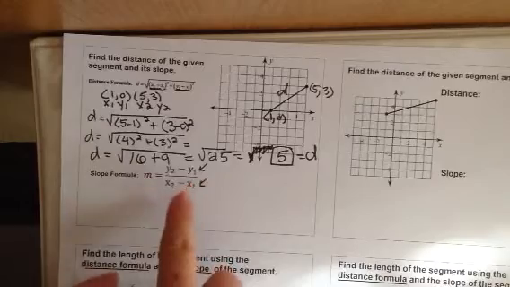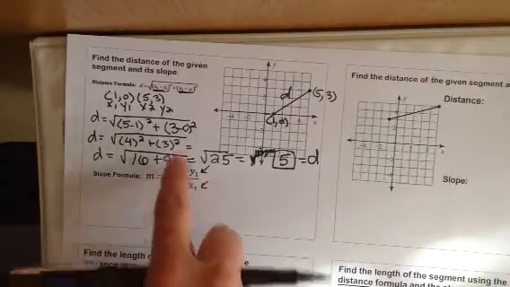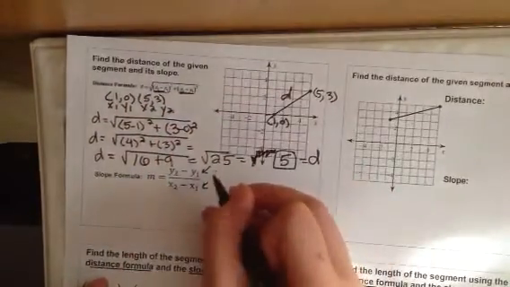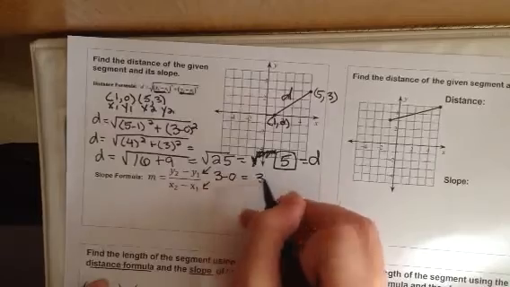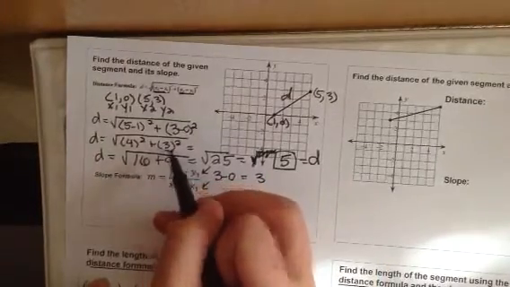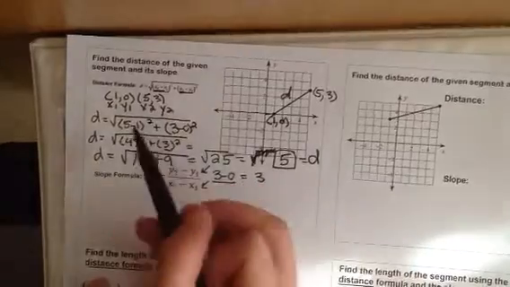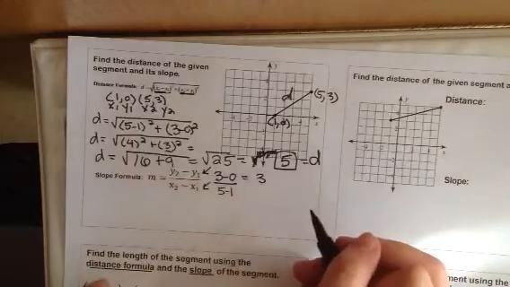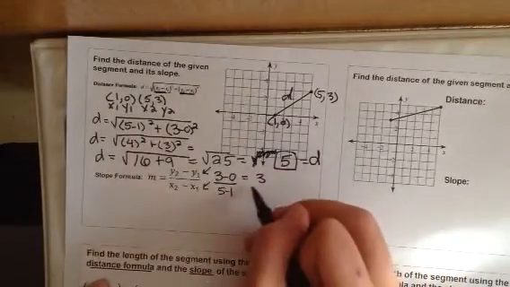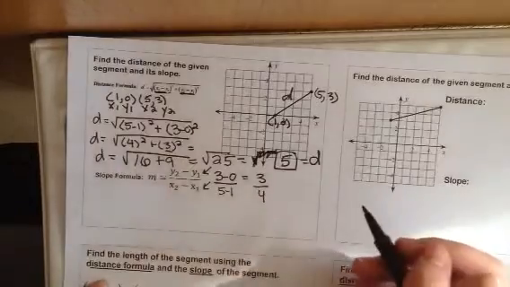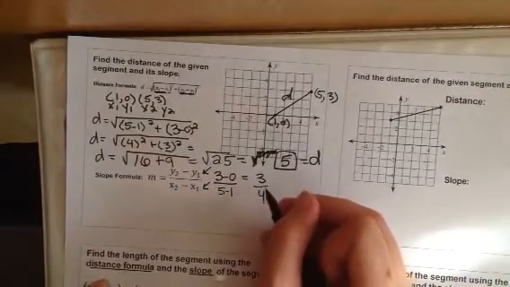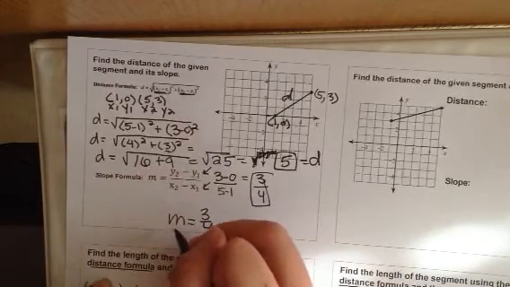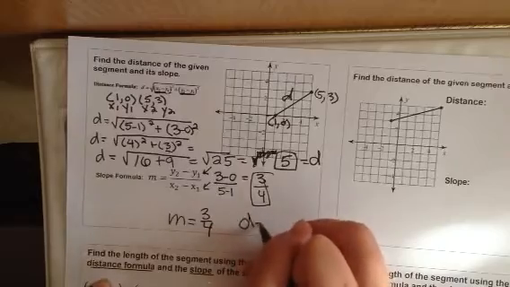Alright, let's be very smart about this. y2 minus y1, didn't I already do that right here? Isn't that 3 minus 0? So I could actually rewrite it, or I just know it's going to simplify to 3. It tells me right here in the formula. Over x2 minus x1, so 5 minus 1. I don't even have to think about it. It tells me from the distance formula. So I get 4. Can 3/4 be simplified in any way? No. So my final answer, the slope is 3/4. Remember, m is representative of the slope, and the distance is 5.